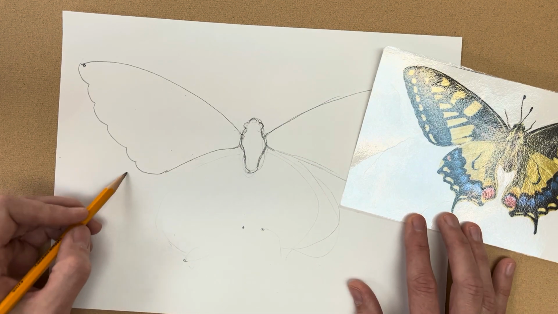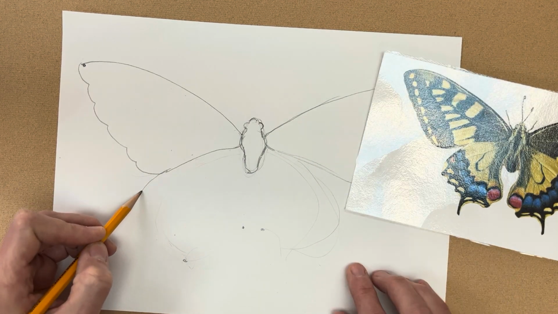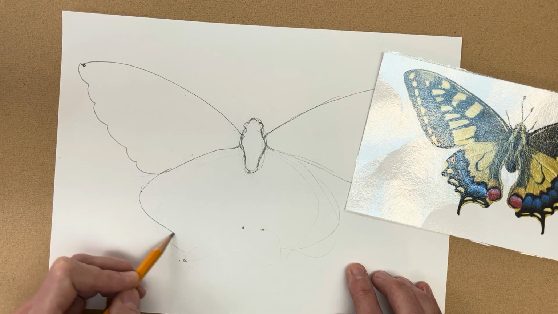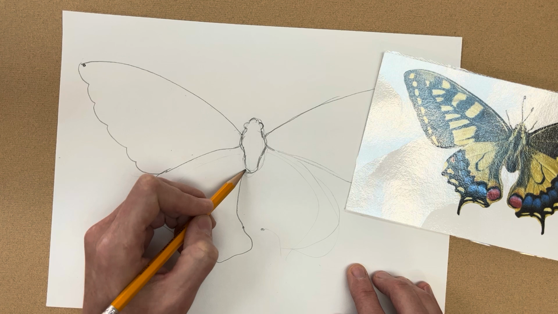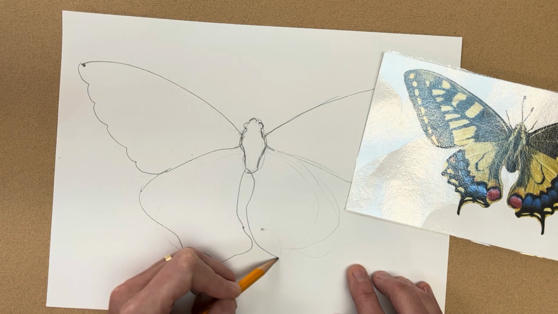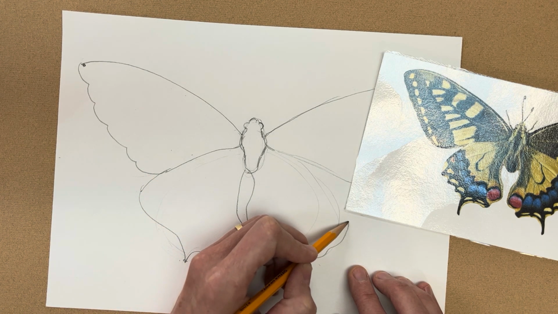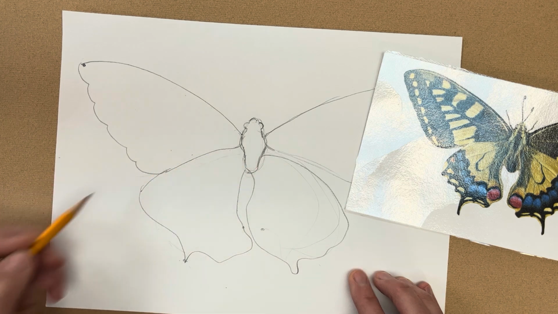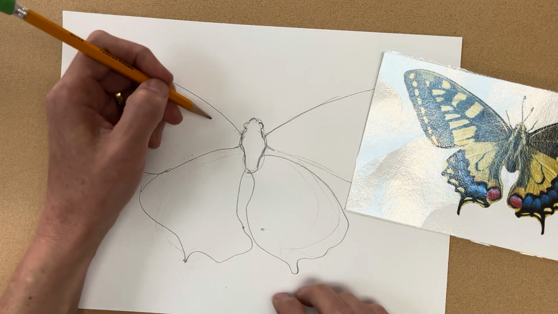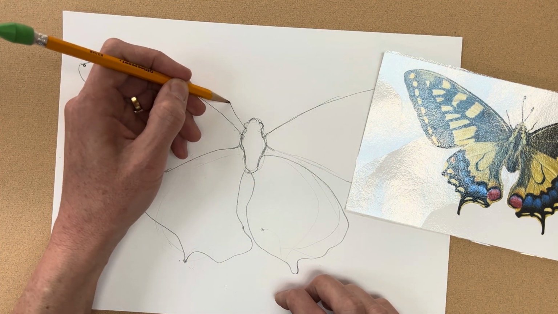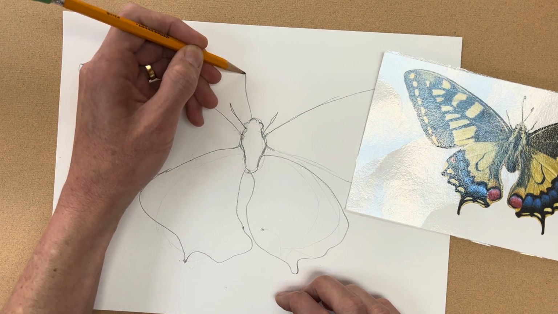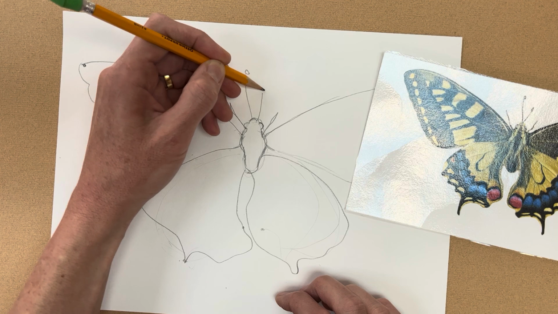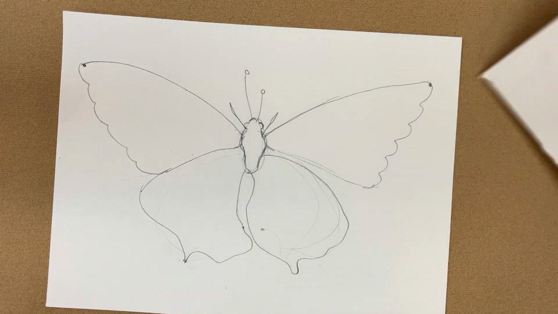All right, now I'm going to do the bottom wing, and I'm just going to keep going. I know I want it to reach right there. Okay, now I can add legs, and the antenna. All right, now I'm just doing shape.